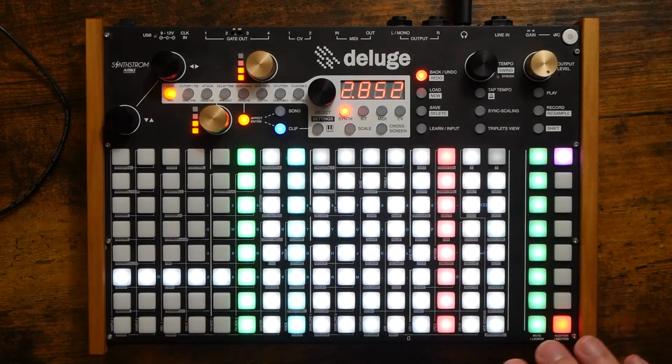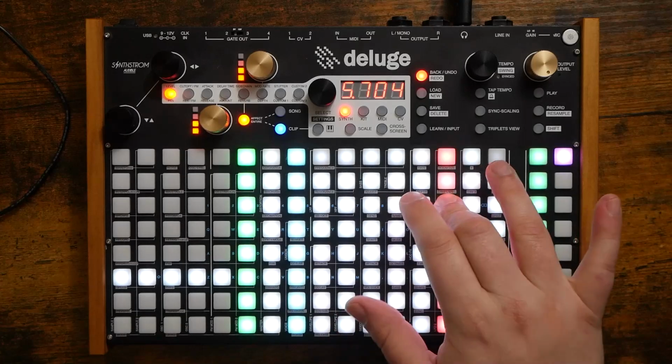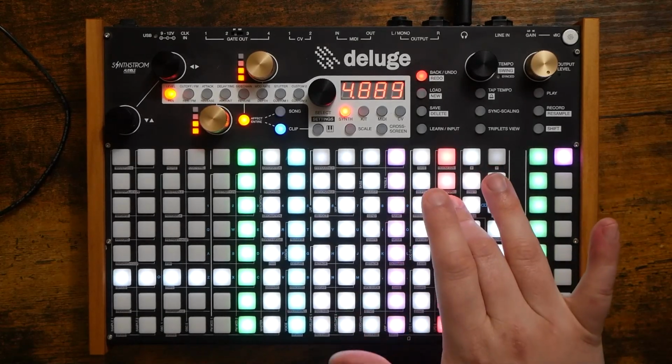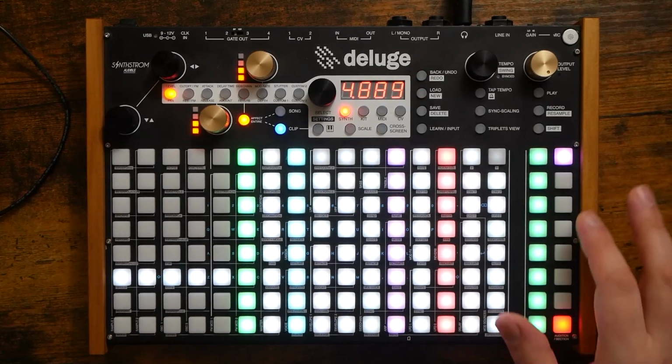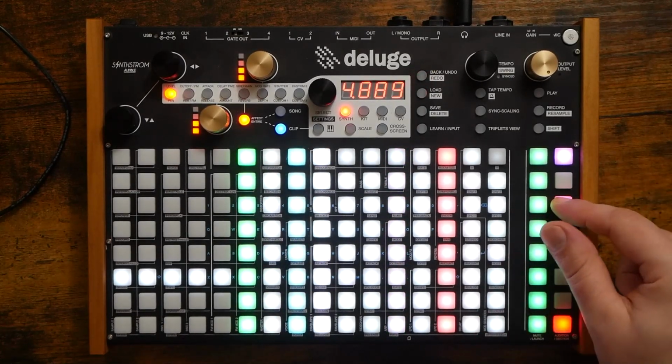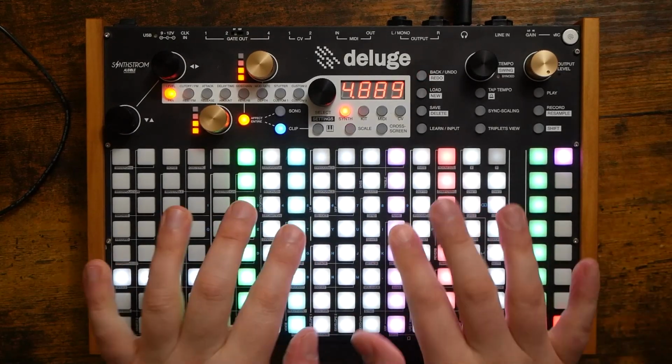To set the end point, it's the same exact thing, but we do it with the end. So we hold the end and then put our custom loop point where we want it. How about right here? And that's a purple line flashing. Let's go ahead and hold an audition pad and see what happens. See how it loops between those?